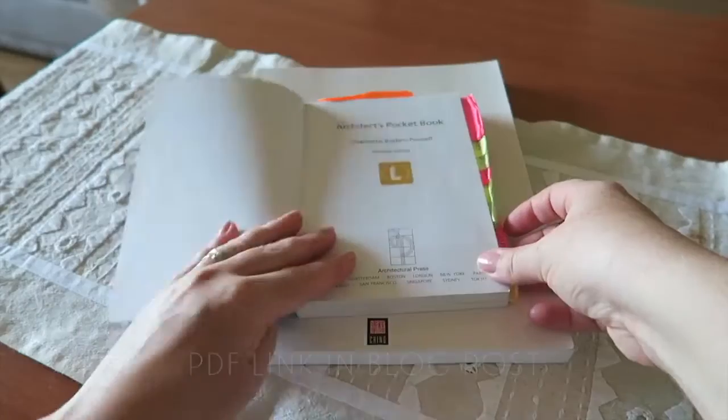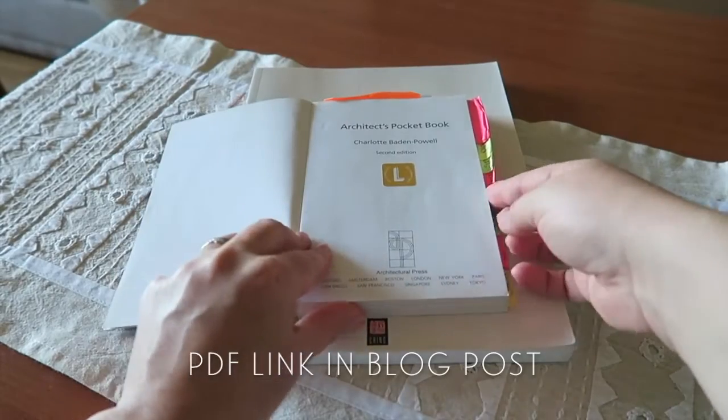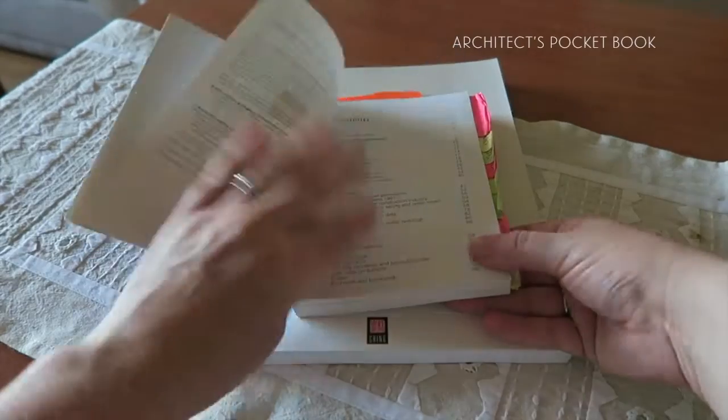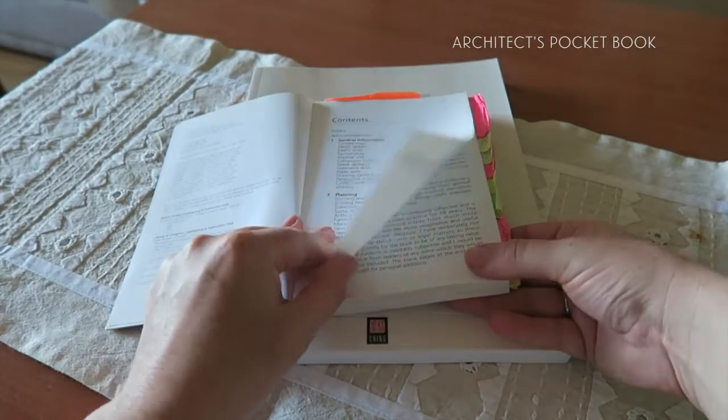The next book is a book that I've had with me since I started my architectural education, and it's the Architect's Pocketbook. Now this is a great resource to have. It's going to be something that you'll use at university, but a lot of the time within your architectural practice, so in the office.